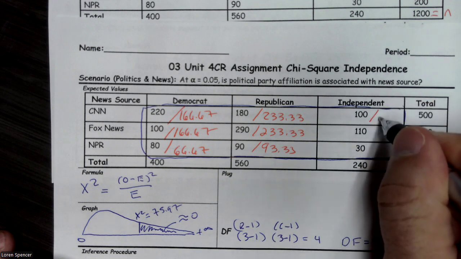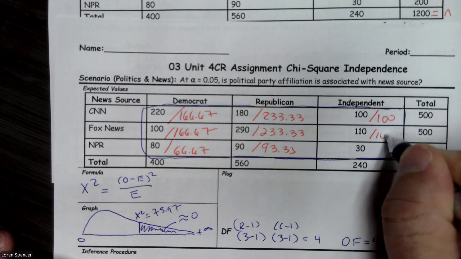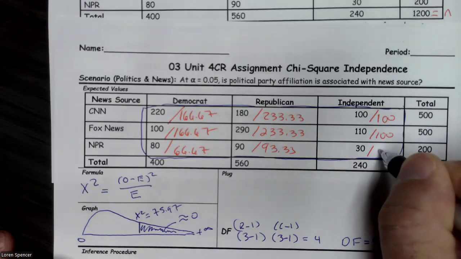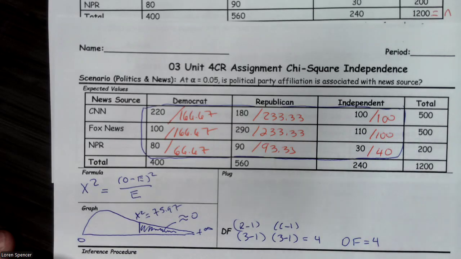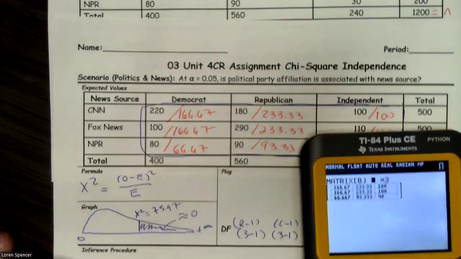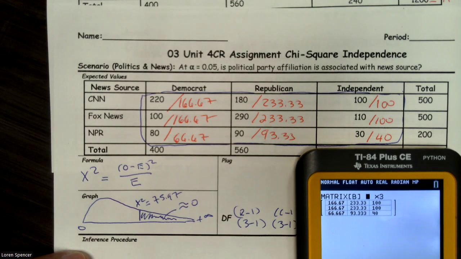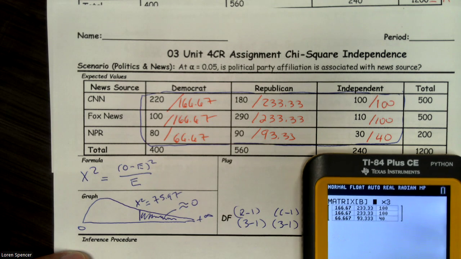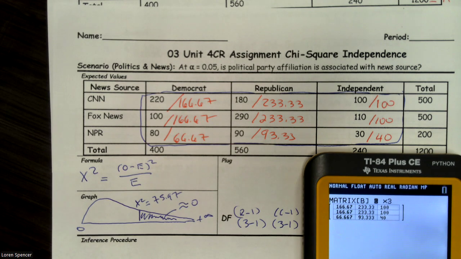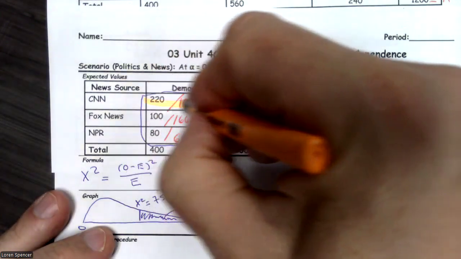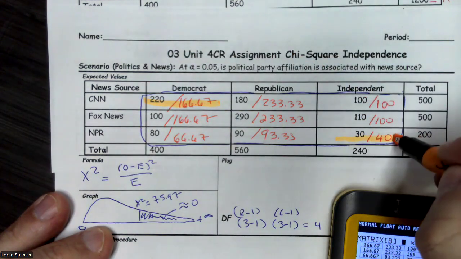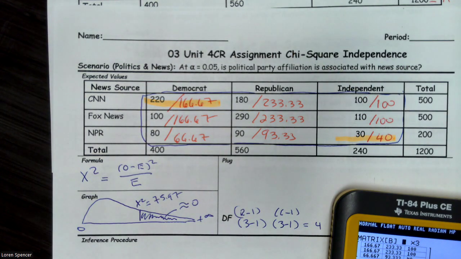And then we have 100, 140. So those are my values. All right. I just pulled them straight off the calculator. All right. So remembering when we're doing this, we're only going to use the first one and the last one to plug into our formula.